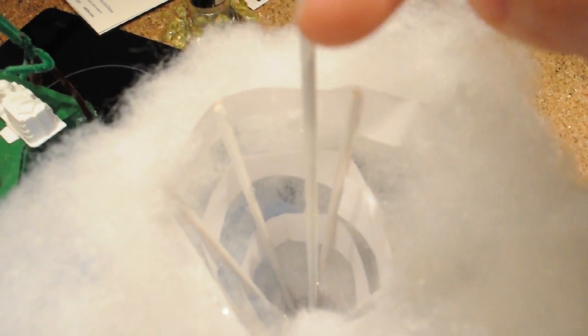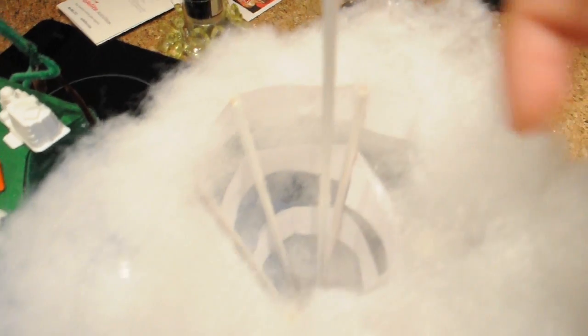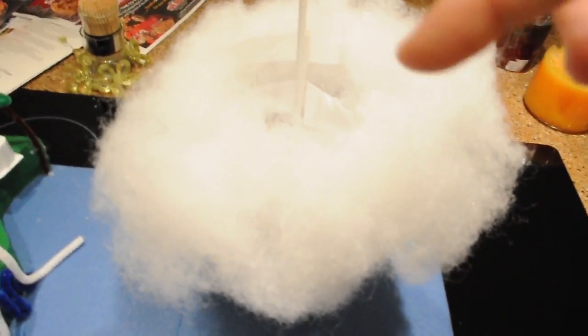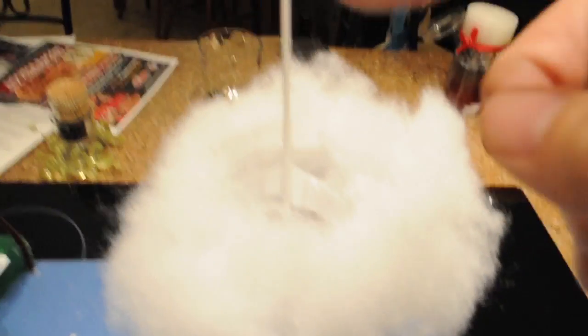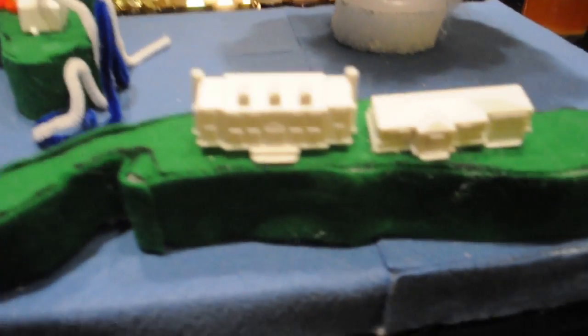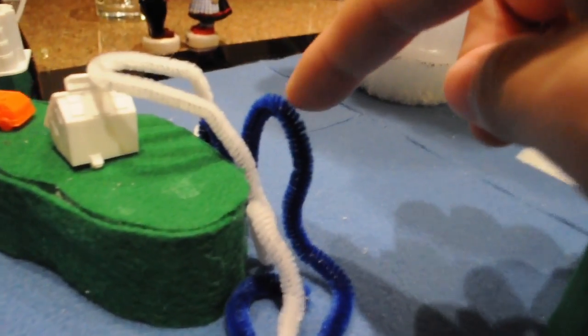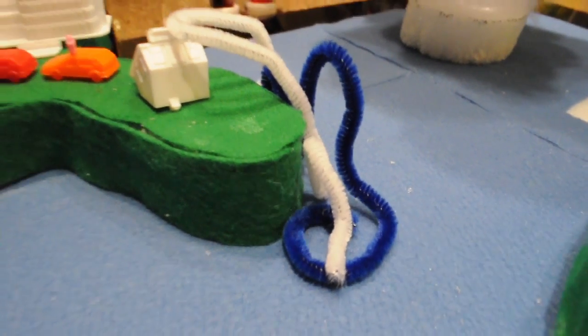We have wooden sticks and paper surrounding it to make it kind of squirrely. I don't know if that could really get on the video. And we have the Game of Life pieces. We have felt for the sea and the land. And we have chenille fibers. Kind of wrap it around however you want it.